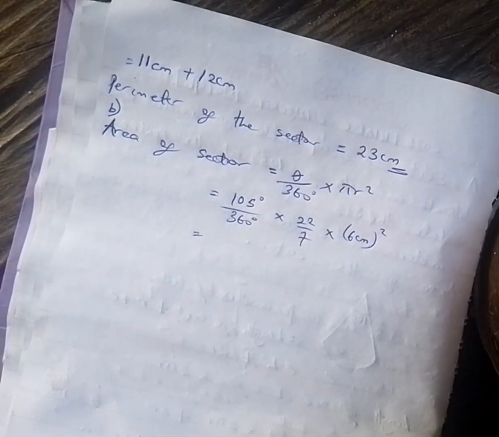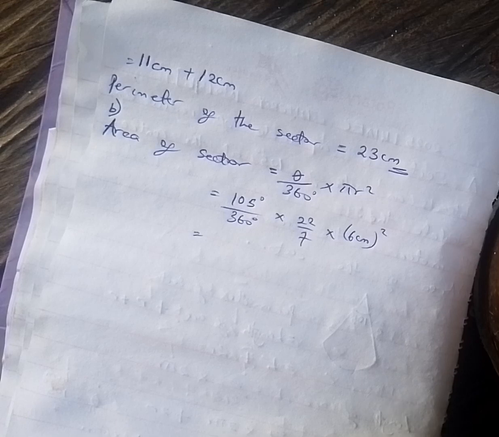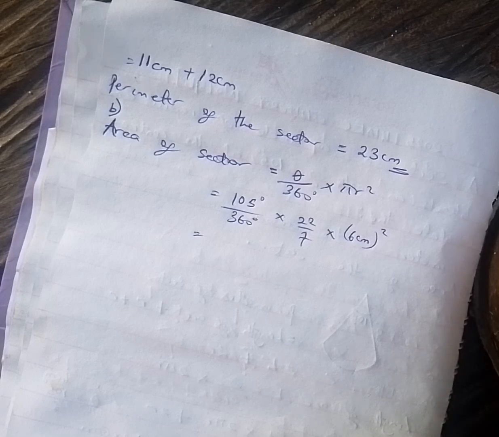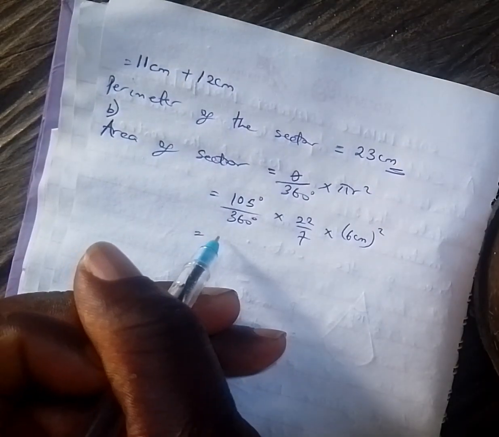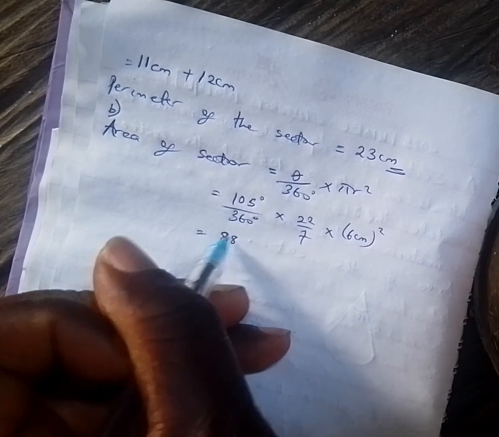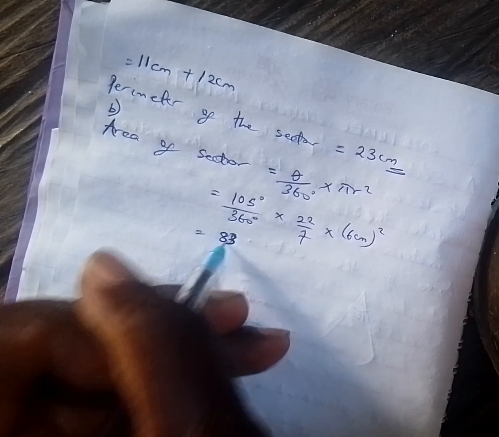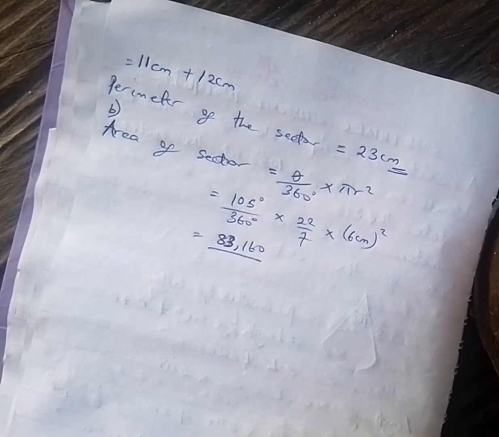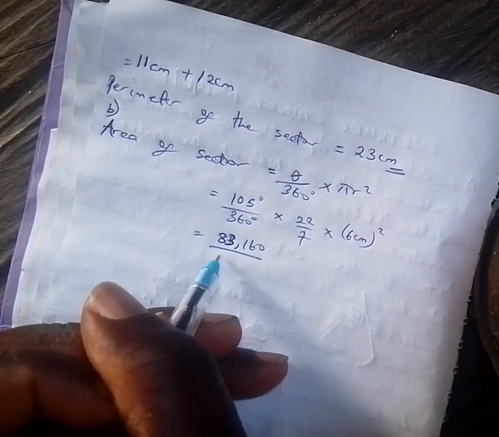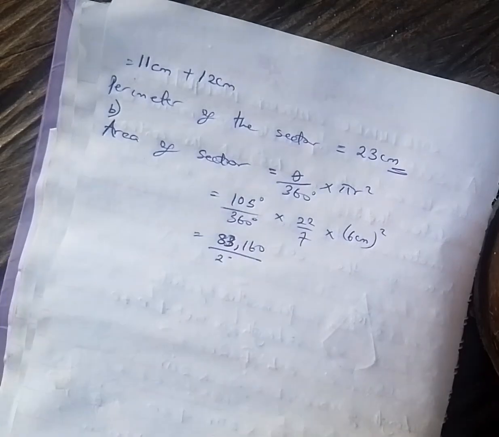By multiplying the numerator, that's 105 times 22 times 6 squared, which is 36. The numerator value is 83,160, and the denominator, 360 times 7, will be 2,520.